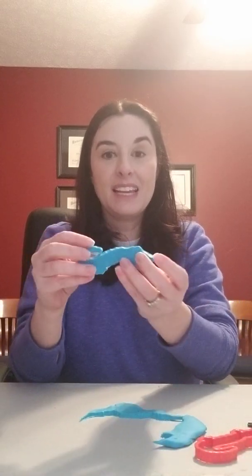So if I'm going to cut out my alligator, I'm going to squish or push my Play-Doh. Then I'm going to take my alligator, put it down, and push it in, push in, shake. And then I'm going to pop it out, pop out. And now I have my alligator.